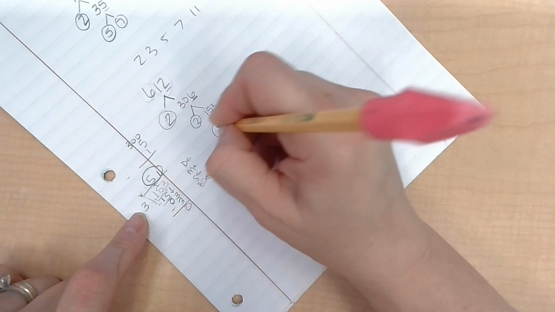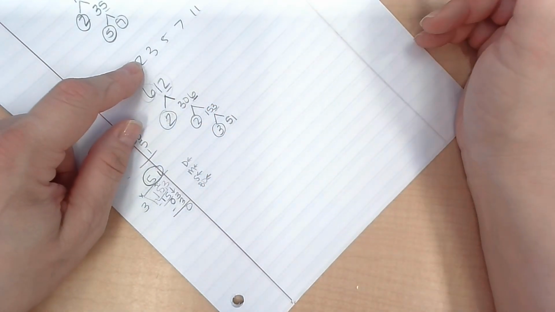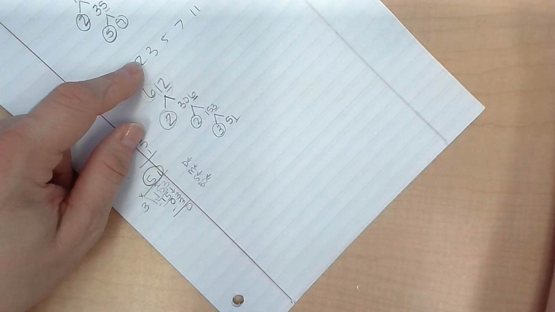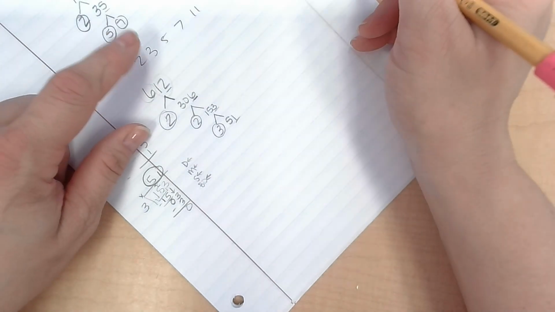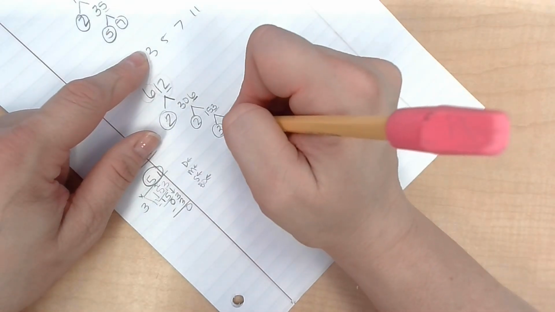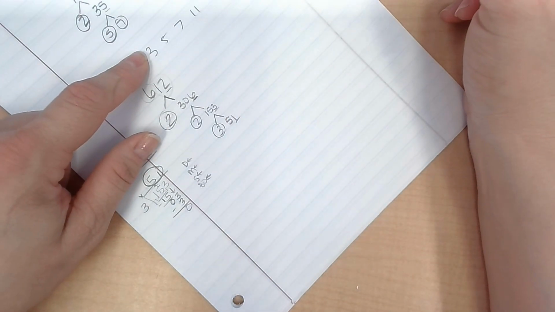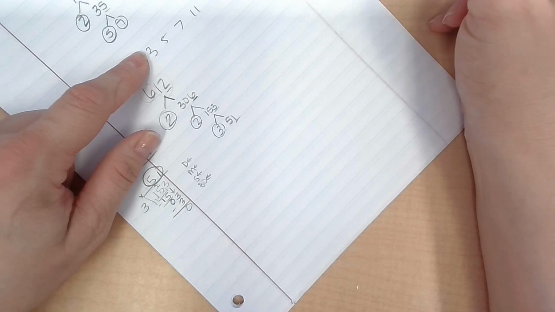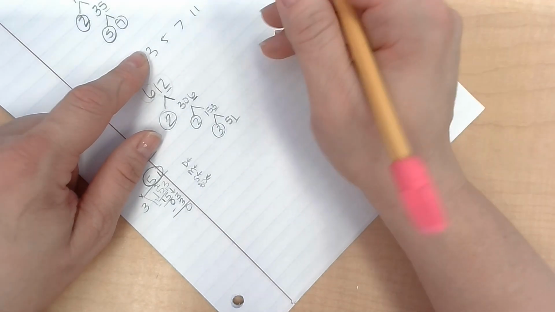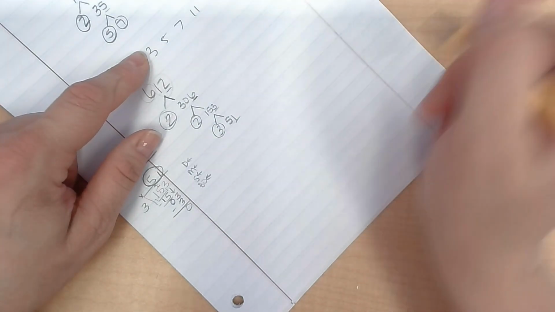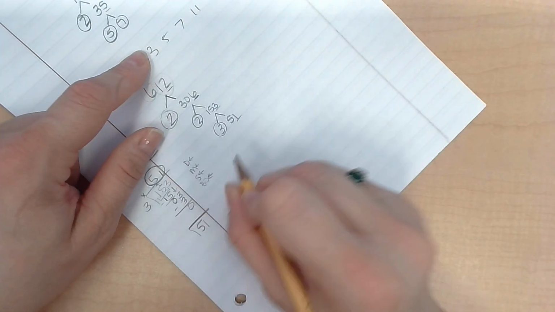Okay, 51, is it divisible by 2? No, it is not. It does not end in a 0, 2, 4, 6, or 8. Is it divisible by 3? 5 plus 1 is 6. And if it equals 3, 6, or 9 when I add them together like that, then it has to be divisible by 3, and it is. So 51 is divisible by 3. Let's do long division for that one too.